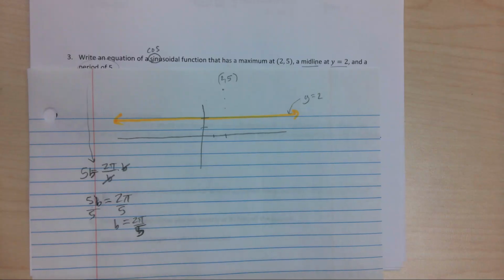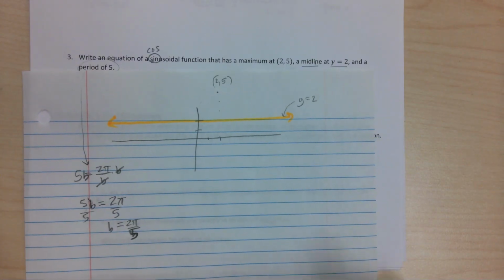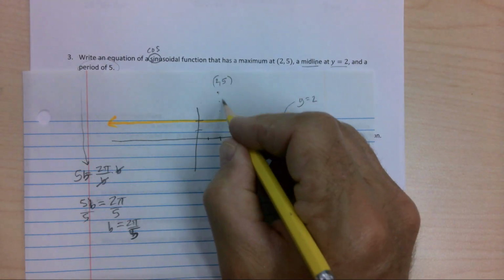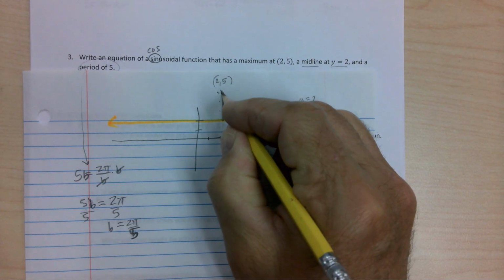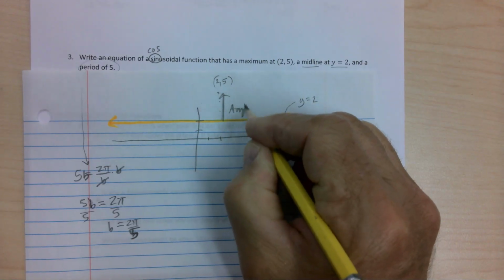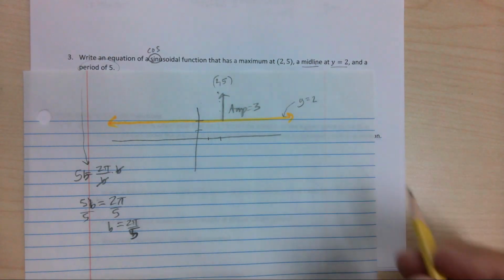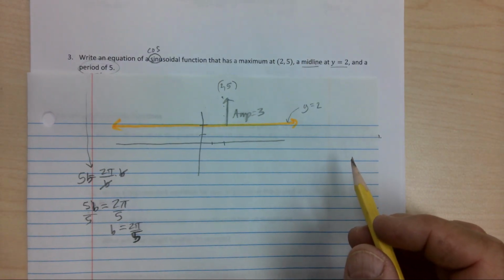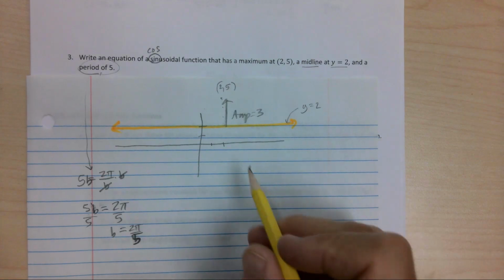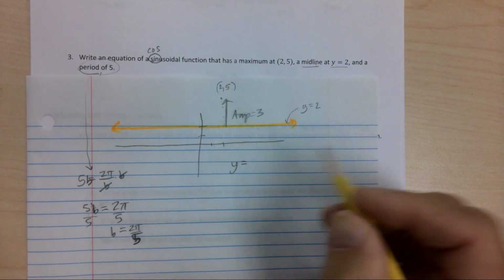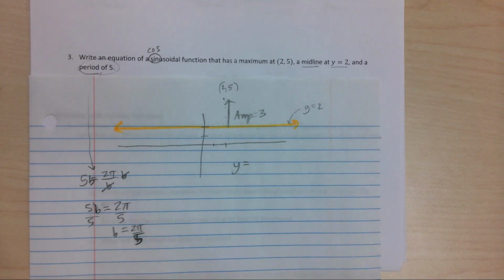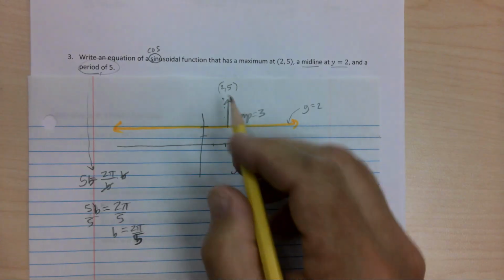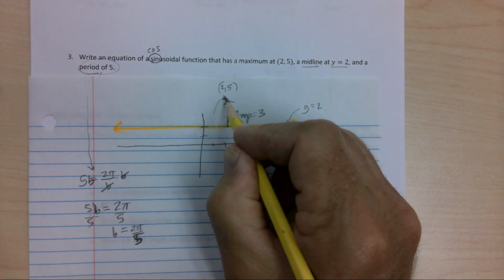Okay. Let's put stuff where it belongs now. If this is the midline and this is the peak, that's telling you that the amplitude is 3. Let's go ahead and put this together. So y equals, and we know the amplitude is 3. I'm going to take advantage of cosine.